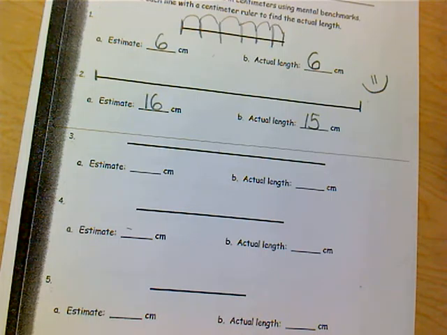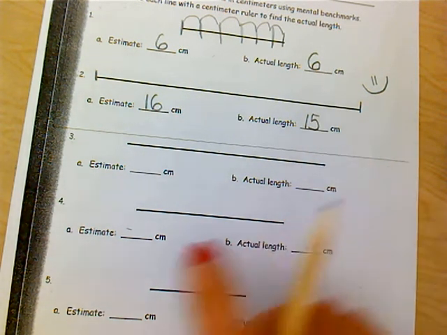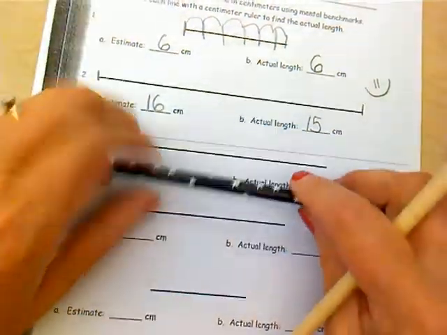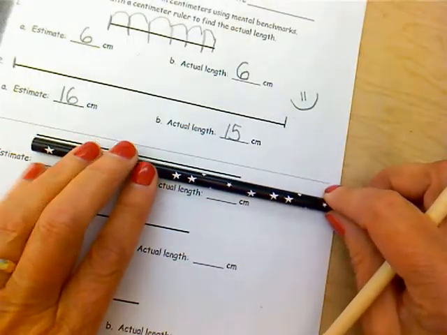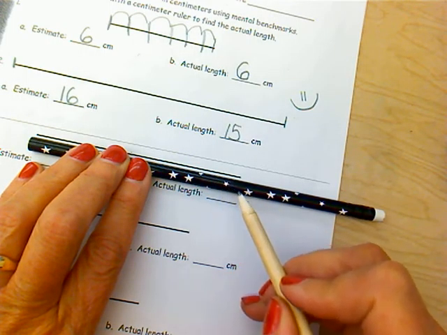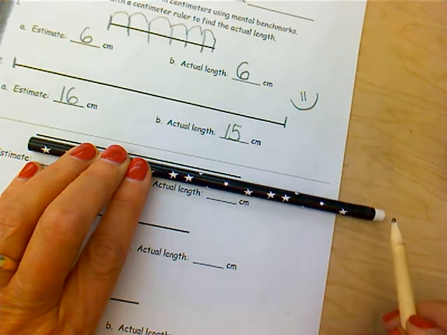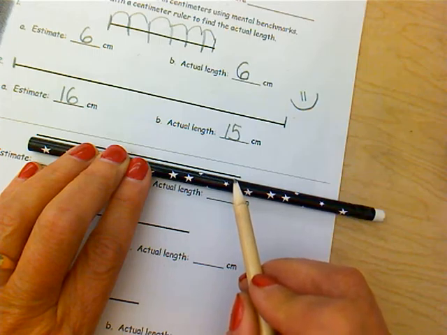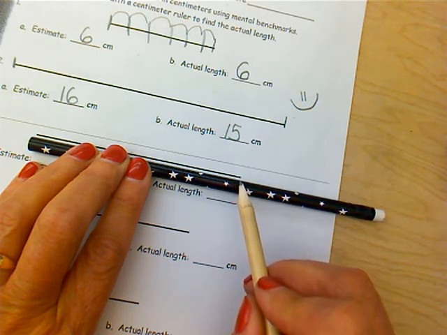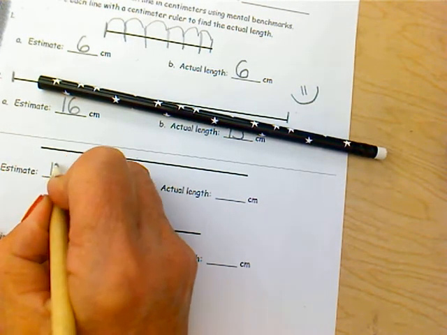Okay, are you back? Okay, here we go. We're going to find out what you guys said for your estimate for problem number 3. So I'm thinking that this, how long is that? Is it about half? Here it's just a little tiny bit more than half, and I know that this is 20. So I'm going to say that I think that this is about, half would be 10. I think it's a little bit more than 10. I'm going to say that my estimate is about 11.